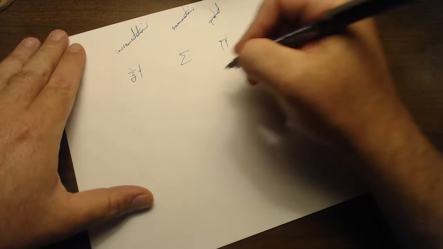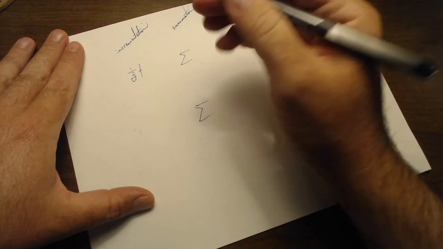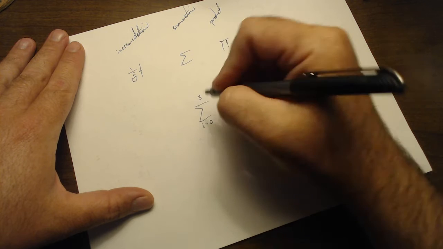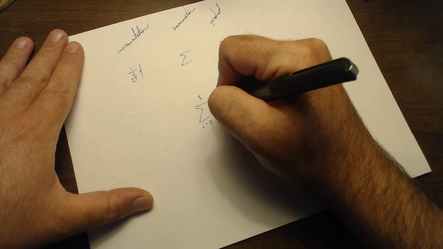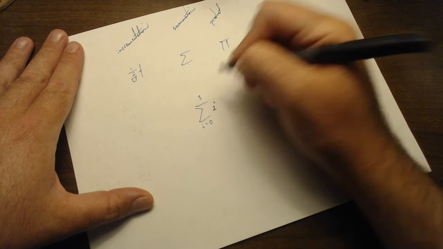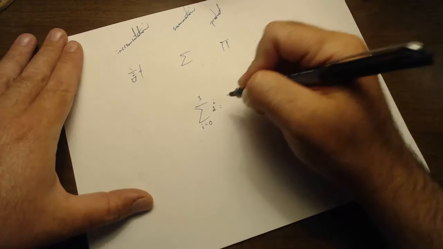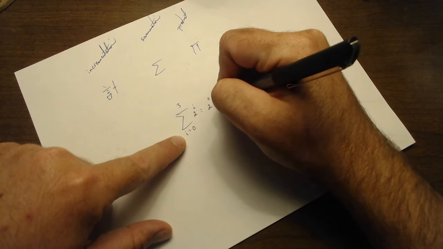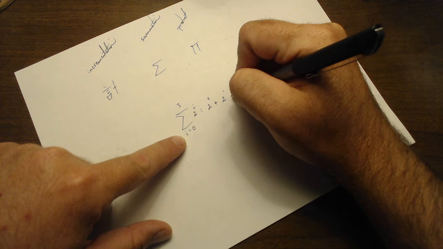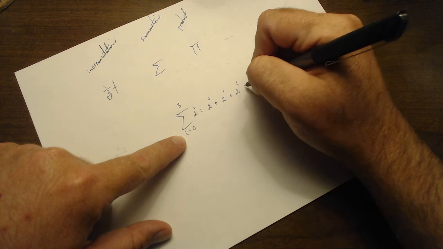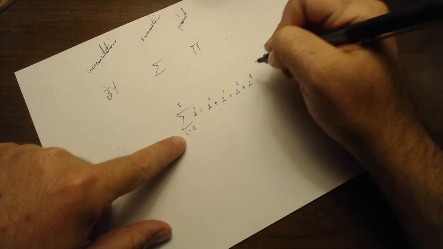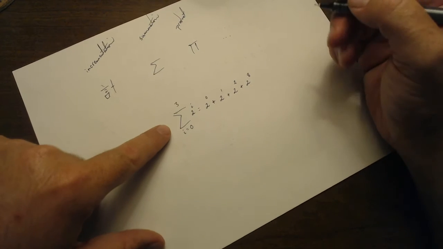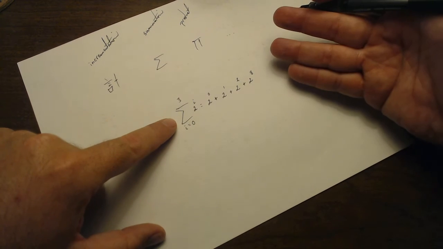So like something like this, right? So we've got 2 to the 0 plus 2 to the first plus 2 squared plus 2 to the 8th. This is 14, I think. Yeah, so you can do interesting things with that, right?